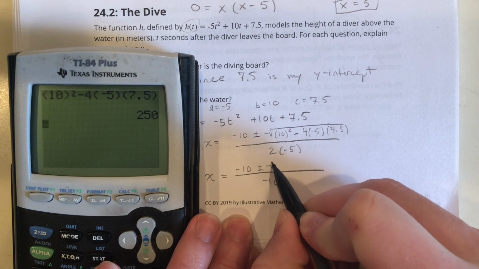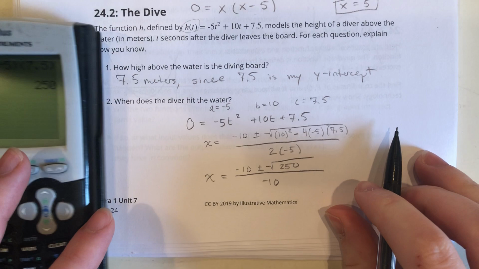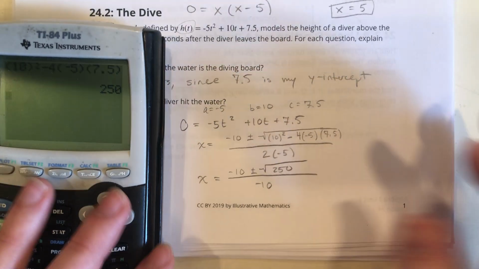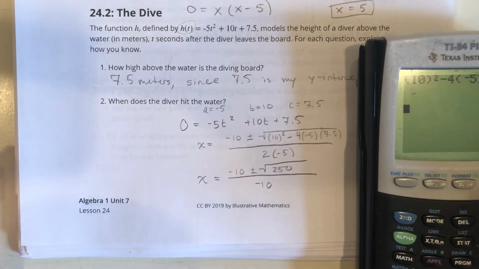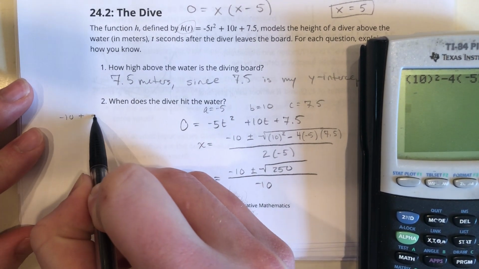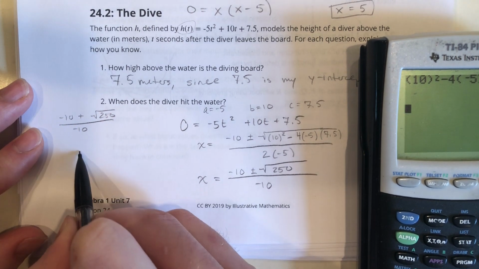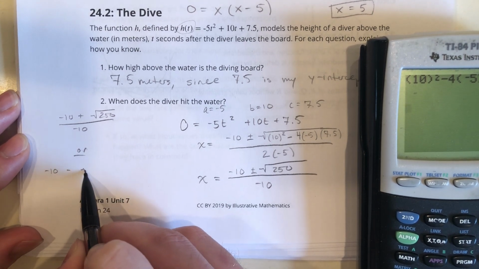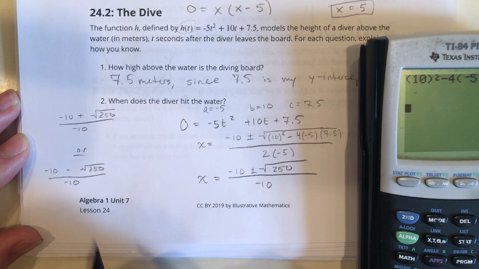So plus or minus radical 250. All right, so when does the diver hit the water? I'm going to get two answers. Obviously, I only want to keep one of those two answers. So I'm going to separate this now into my two equations. I've got more space over here, so I'll do that here. I'll write negative 10 plus radical 250 over negative 10, or I could have negative 10 minus radical 250 over negative 10.